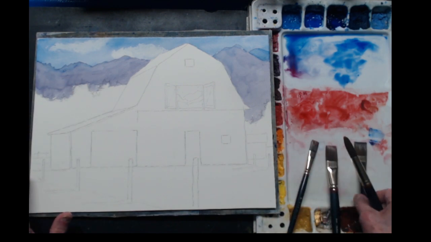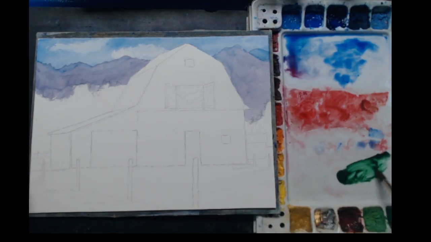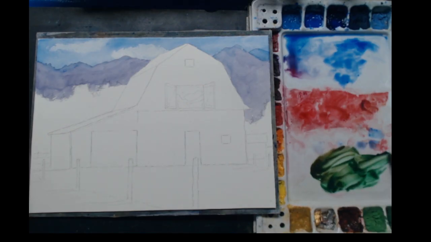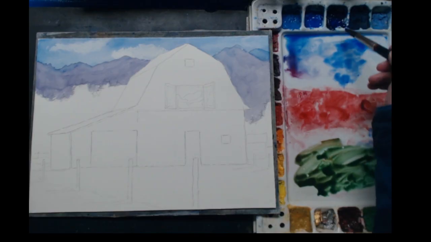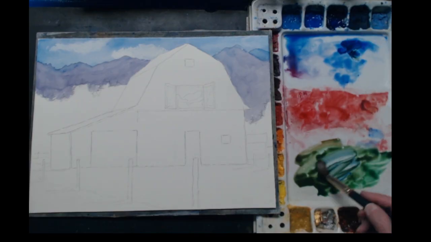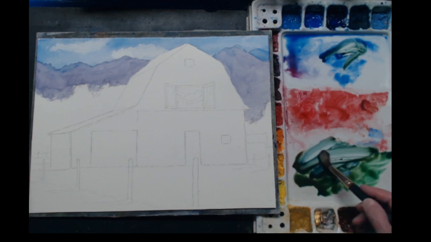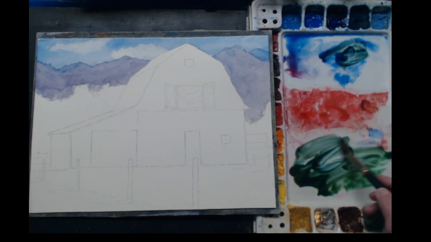I'm going to mix up a little bit of tree color, and it's going to be Hooker's Green down here in the corner. And I mix a little bit of burnt sienna in there, kind of tone that down. I may pick up a little bit of the blue. I got blue in the sky, and I'm going to have blue in the trees. Kind of integrate the colors a little bit. Unify the colors.